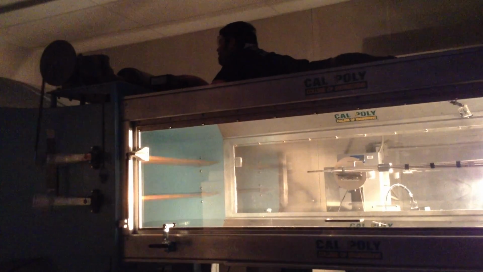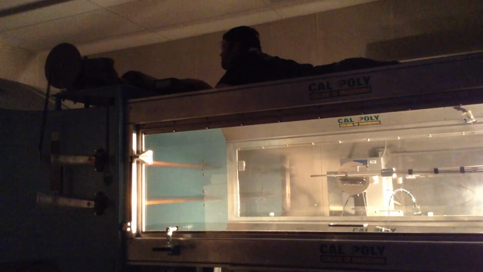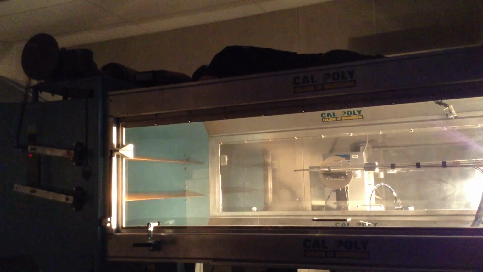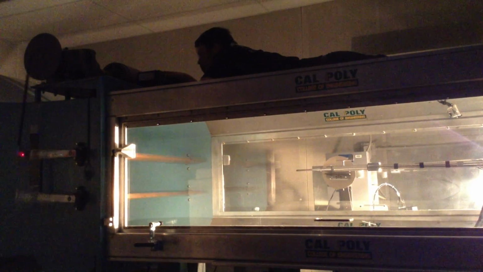Also, we would like to be able to correlate the motor frequency to the vane frequency and to the gust frequency. That way we will be able to fully characterize the gust flow that is happening inside of the wind tunnel and how it will interact with future models.